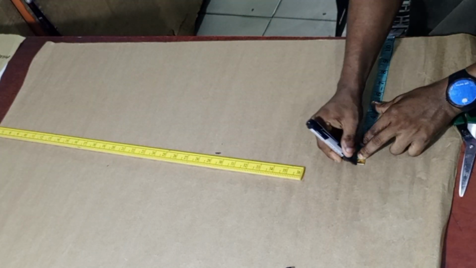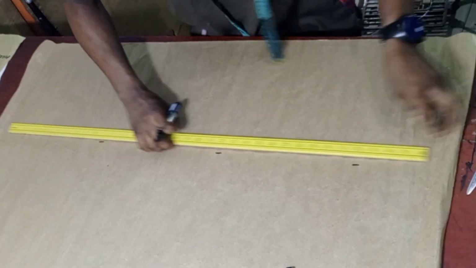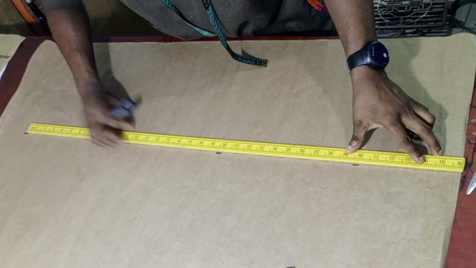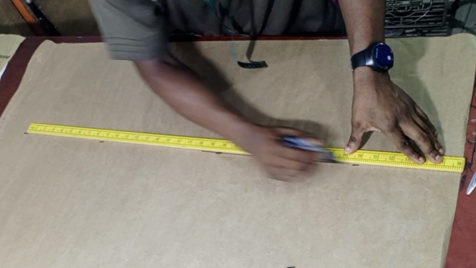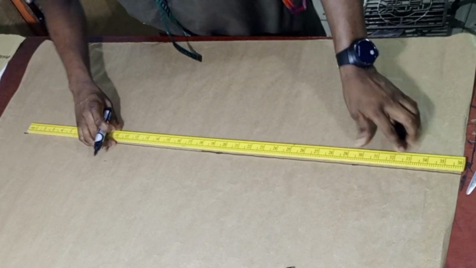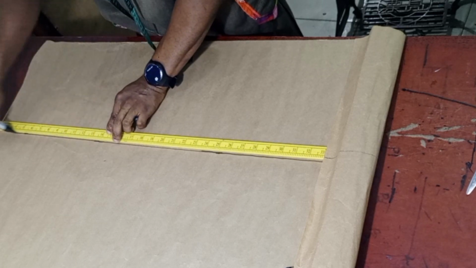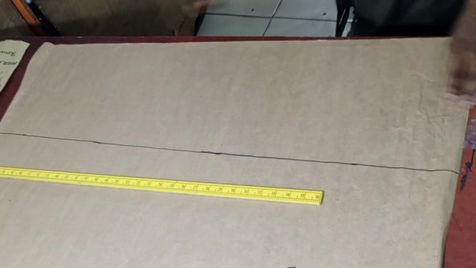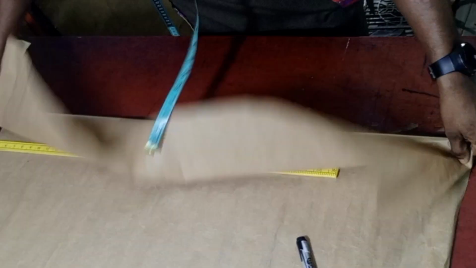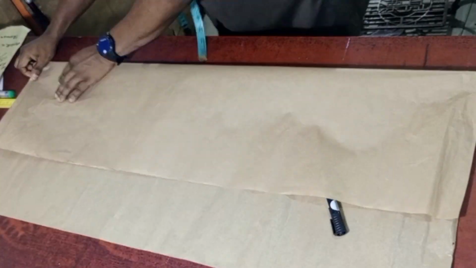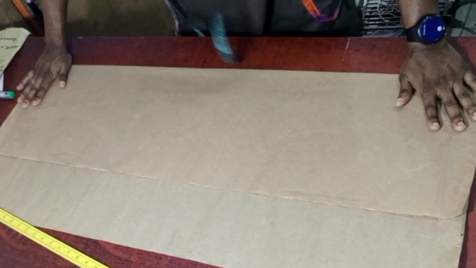Remember what I said, you are going to be considering the weight, which is what we are doing, and the length, which is the trouser length plus the allowance. So let's first consider the weight. After we are done marking the straight line, we are going to fold it. Look at what we are doing now. Are you seeing it? Fold it and make sure that it is balanced.